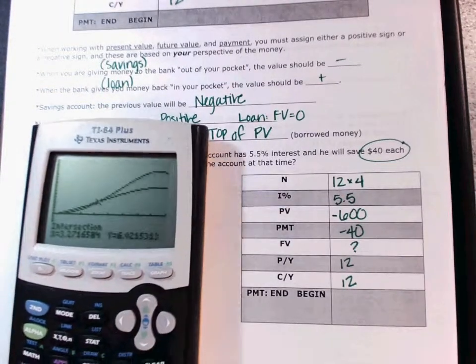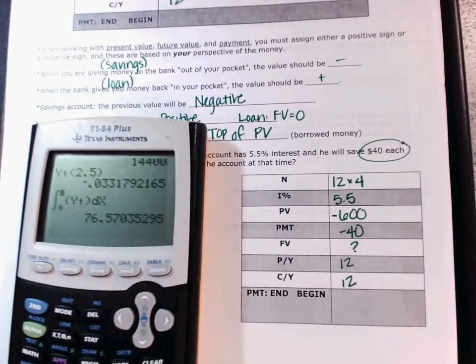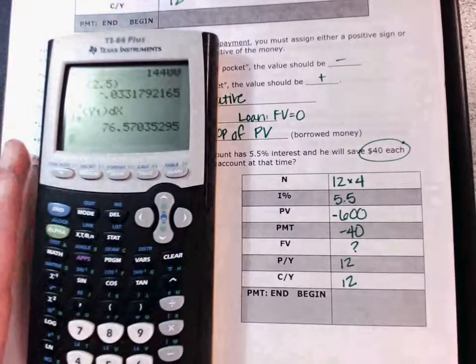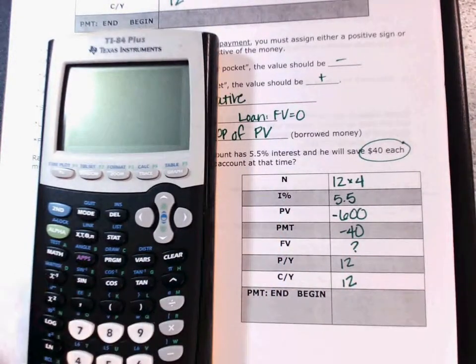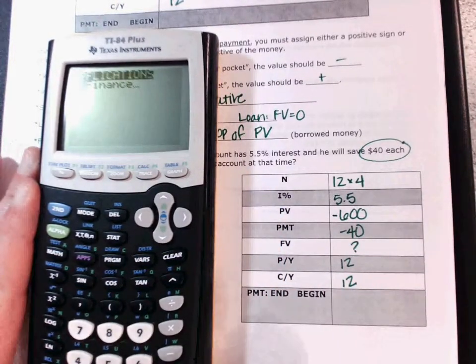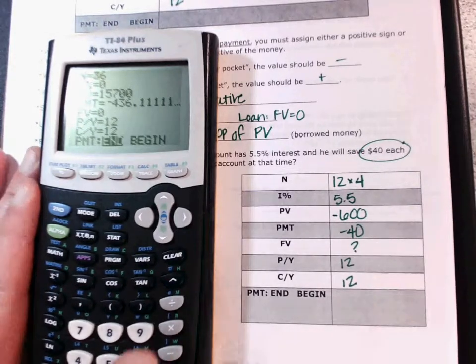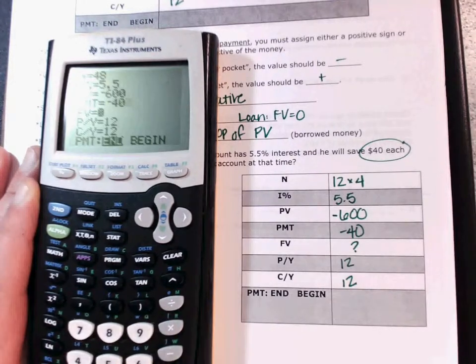So go ahead and get into your finance app. Remember that that's here, the purple button. So apps, enter, should pull it up for you. We want 12 times 4 for our years, 5.5% interest, negative 600 for our PV, and then negative 40 for our payments.